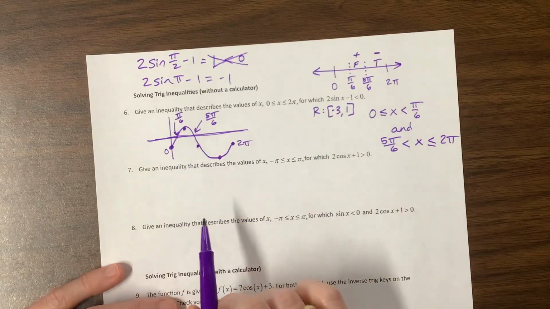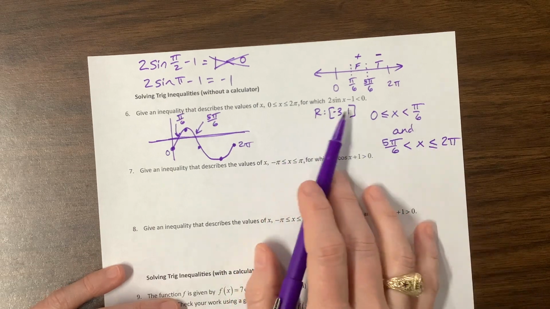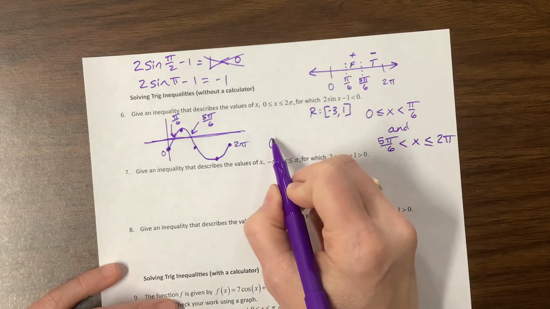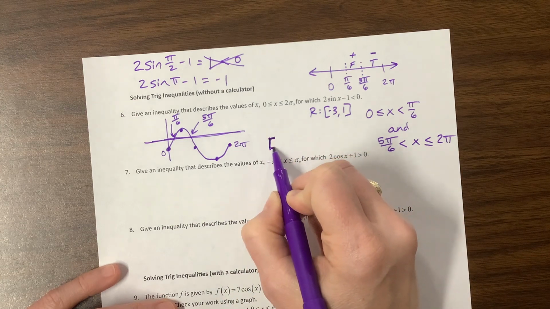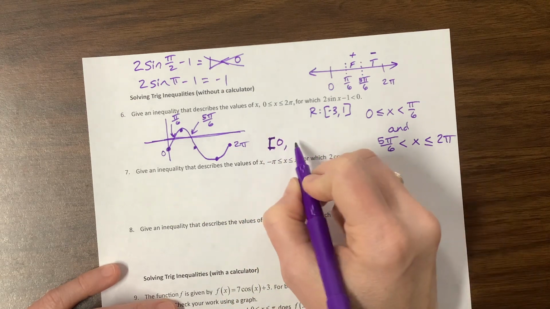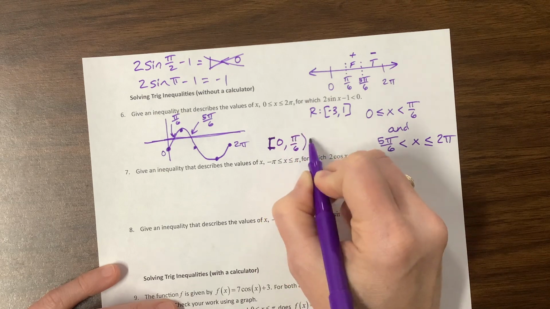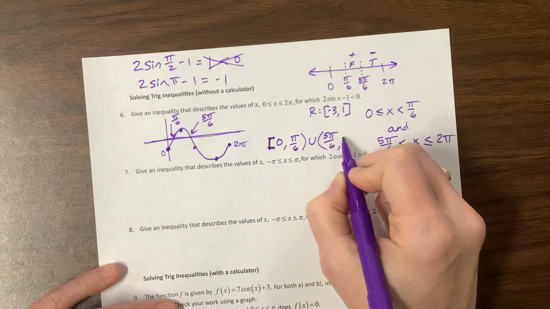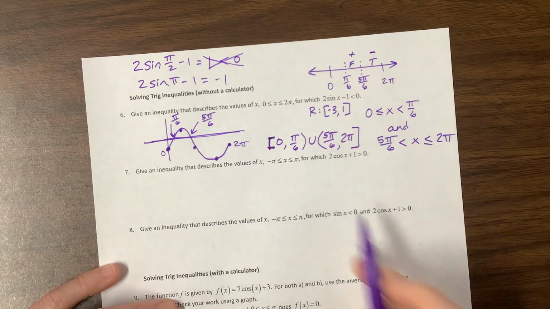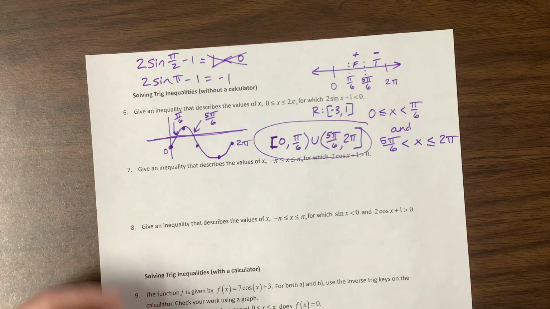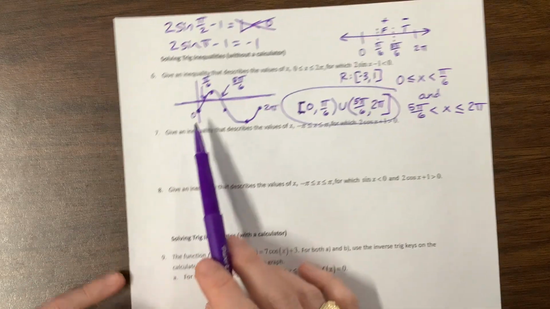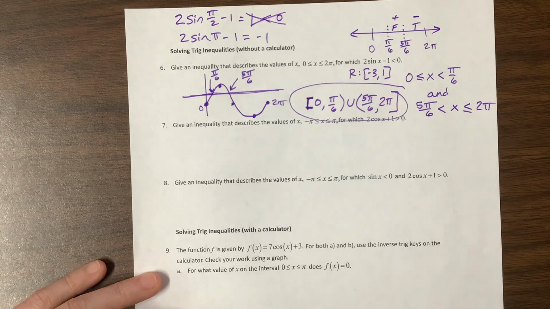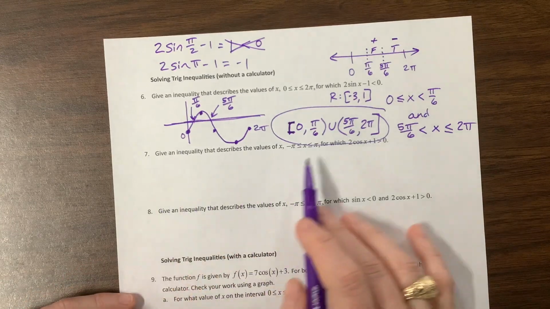To be honest with you, we probably should have said to use interval notation. Interval notation would be a hard bracket at 0, then pi over 6 with a soft bracket, union, a soft bracket with 5 pi over 6, and then a hard bracket with 2 pi. I kind of like that answer better. And you can see this is definitely less than 0. Super, that was fun. Let's try the next one.